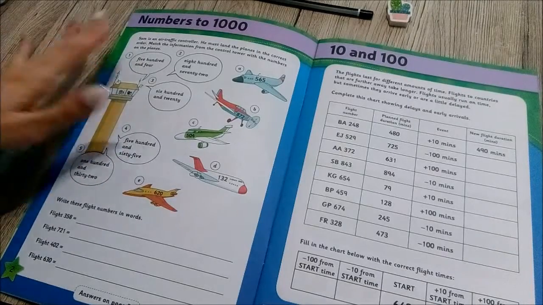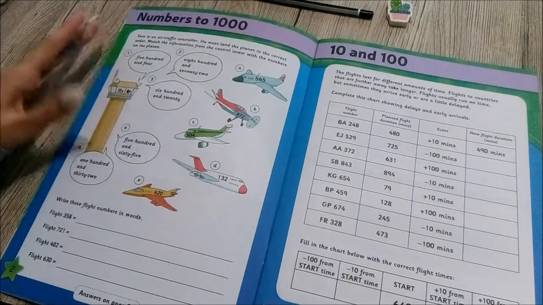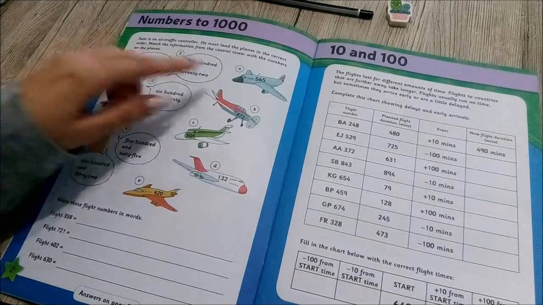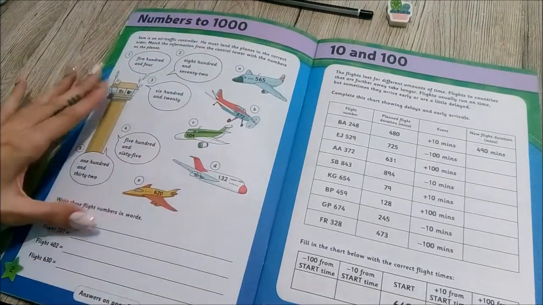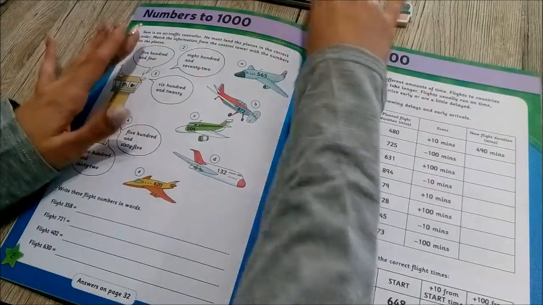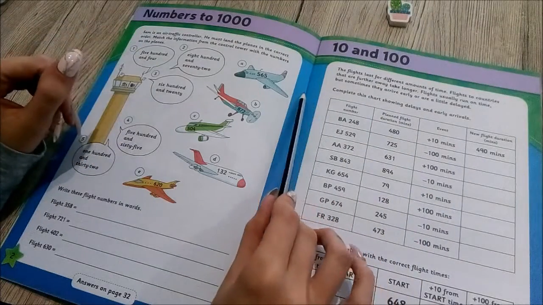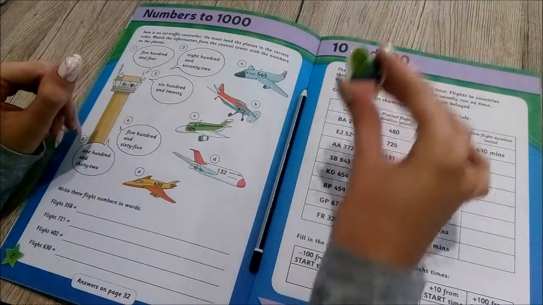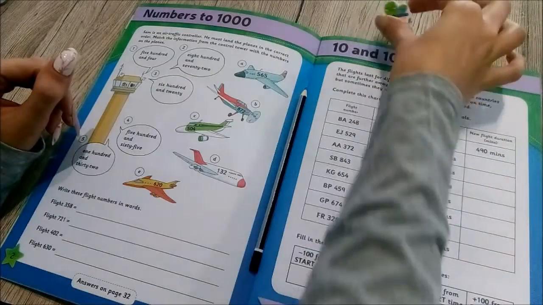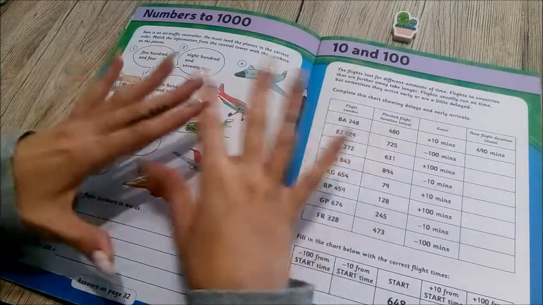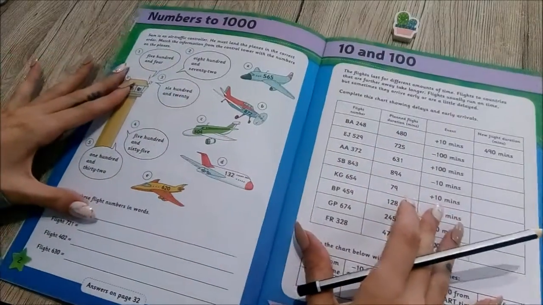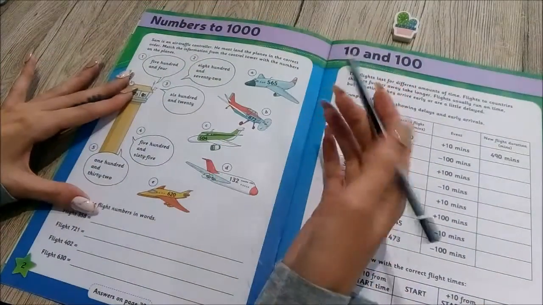They're not just numbers, they're words. And then we've got to match them to the numbers on the plane. Now today we are working in pencils, just in case we make any mistakes, and then we can rubber them out. So let's do it together and I will help you.